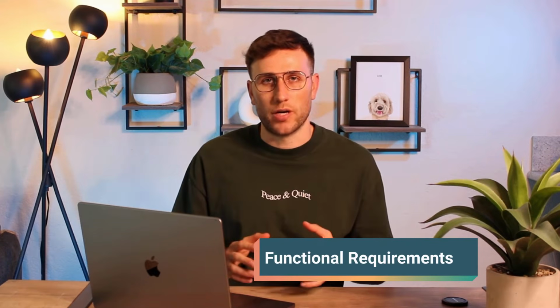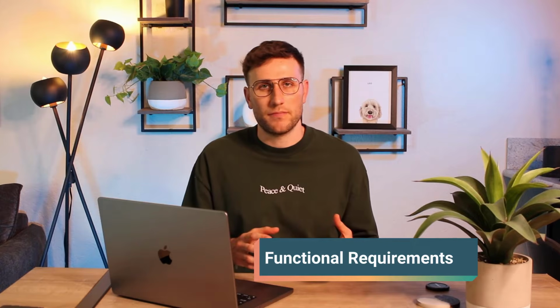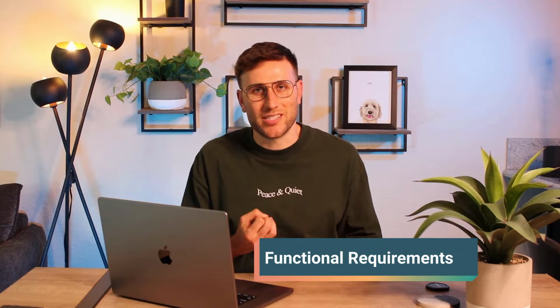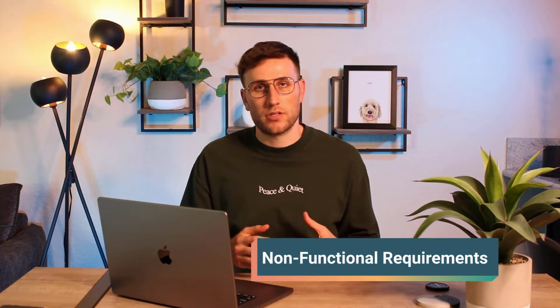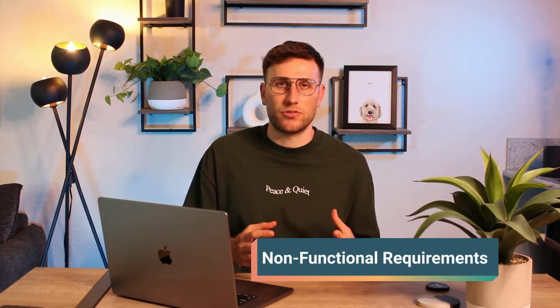Now, we break the requirements into 2 categories. The first is what we call functional requirements. The functional requirements are the core features that the users expect from the system. So, for example, this would be being able to create tweets. Next, we have the non-functional requirements. These are the system's quality attributes. So security, reliability, performance, that all fits into the non-functional requirements.